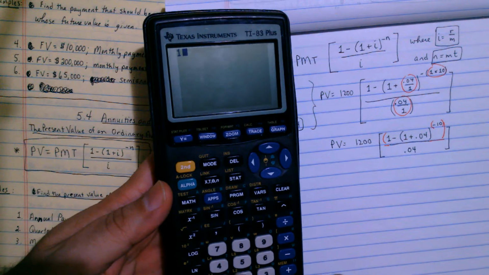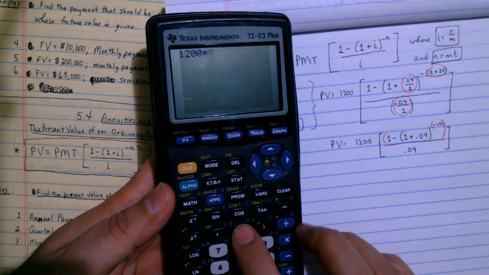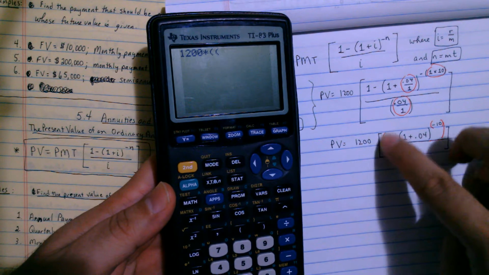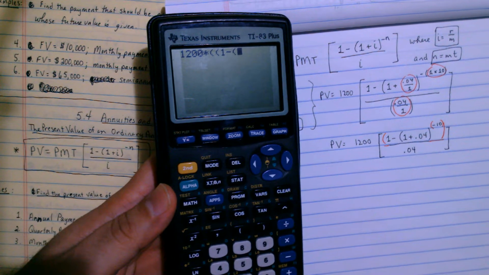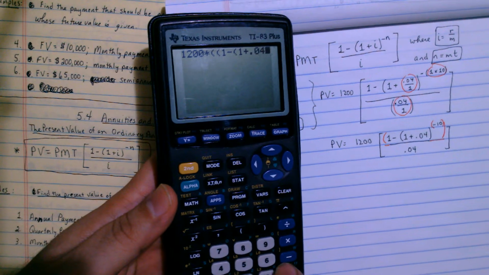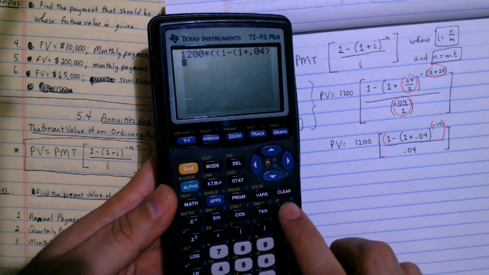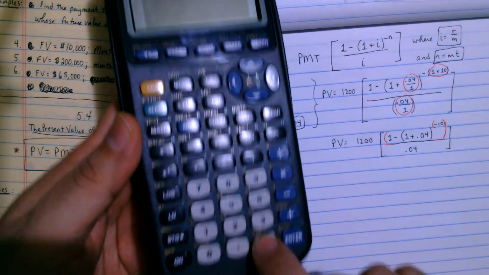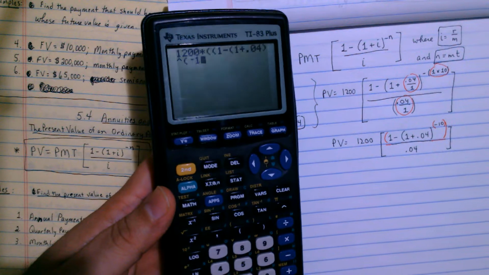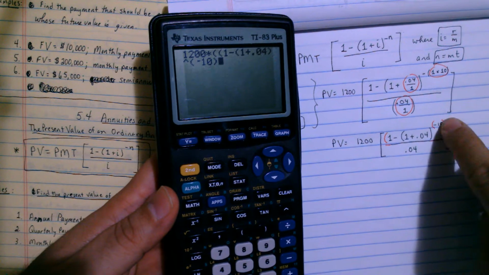And so let's do this. 1,200 times parentheses, twice, bracket and red parentheses, 1 minus another parentheses, 1 plus 0.04 close parentheses raised to parentheses. Now here's my negative button. Negative, not minus, not subtract, the negative button. 10, close the parentheses.